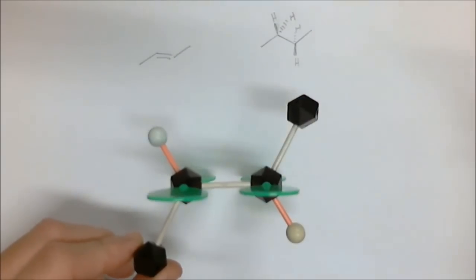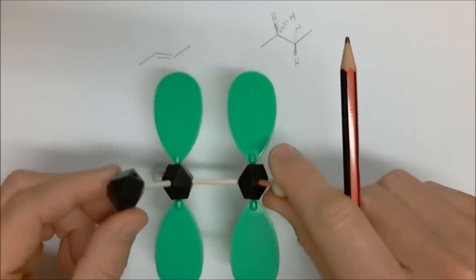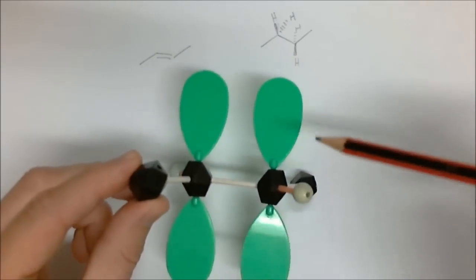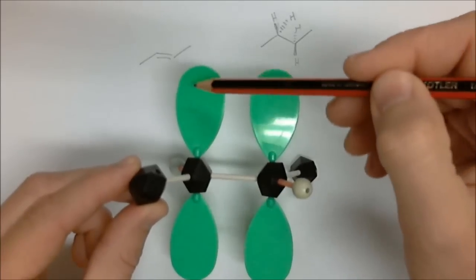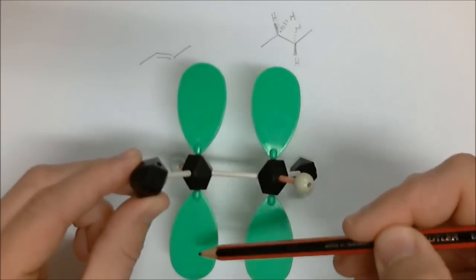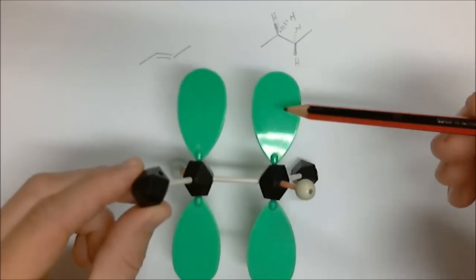The double bond itself, and I've exaggerated on this model, is made up of two p orbitals, which are these massive green things over here. So this is one p orbital here. That's just one p orbital. It's not two different ones top and bottom. This is one whole p orbital. This is another whole p orbital. Each one has one electron.